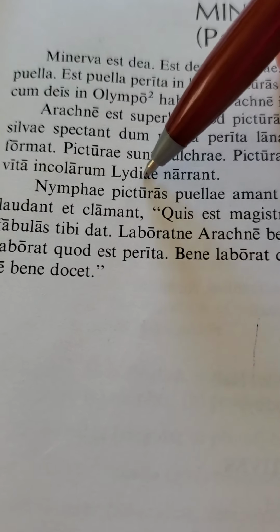Deam, direct object. Deam quoque, laudant et clamant. Quis est magistra tibi? Certe Minerva picteros, direct object, et fabulas tibi dat. Surely Minerva gives you stories and pictures. Laborat-ne, okay, we learned this in chapter 1, that ne, when it's hooked onto a verb, turns it into a question. So laborat means he, she, or it works. If it's laborat-ne, does he, she, or it work? So does Arachne work well? Quod est perita? Puella bene non laborat quod est perita, bene laborat quod Minerva est magistra.